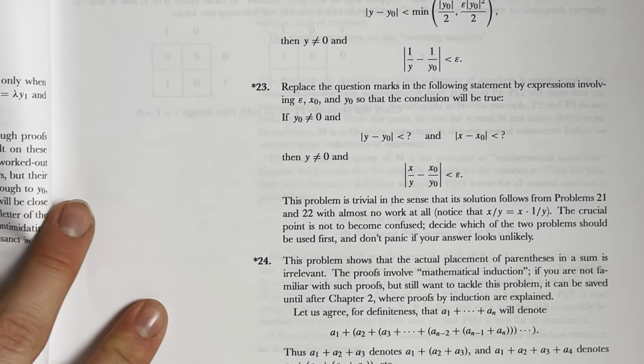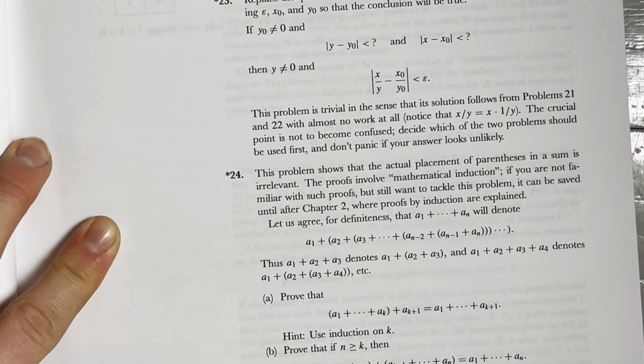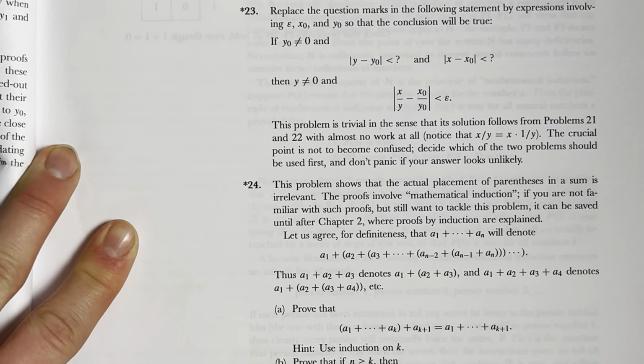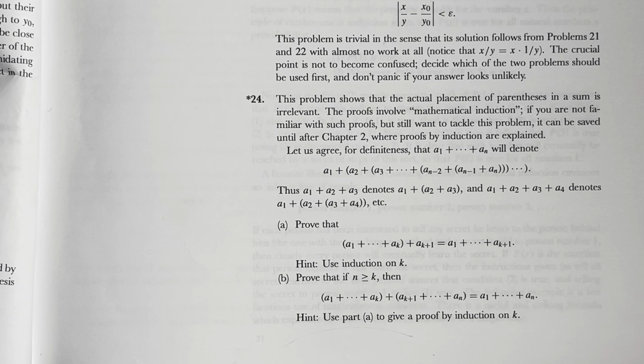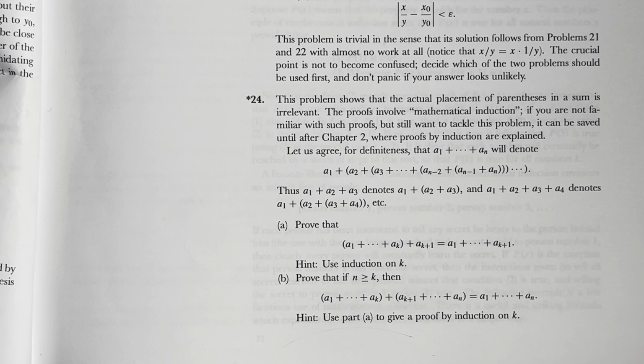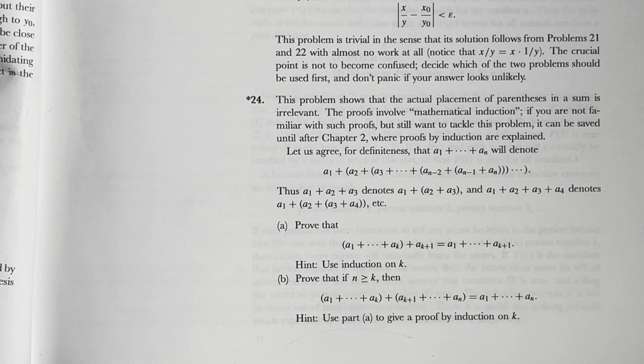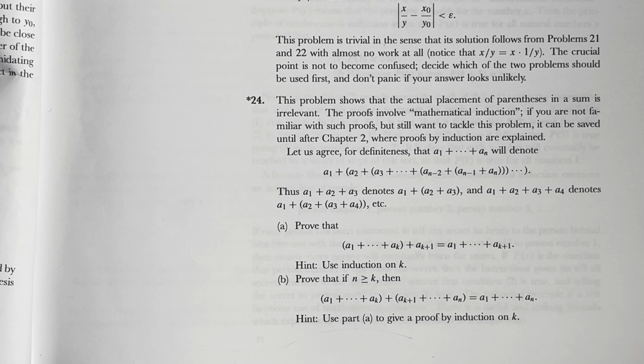Problem 24 is then very different from these problems we've been doing now. This problem shows that the actual placement of parentheses in a sum is irrelevant. The proofs involve mathematical induction.